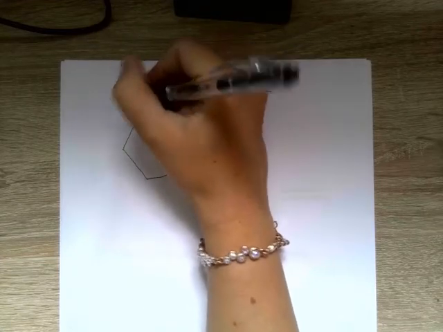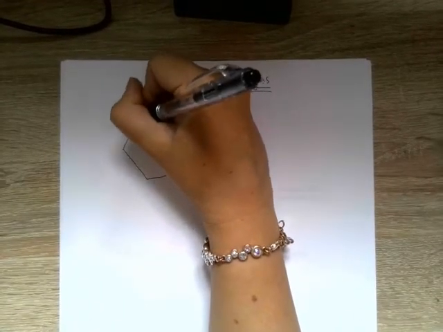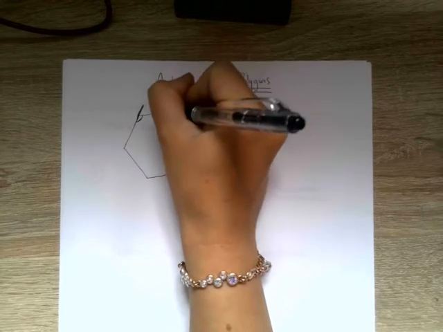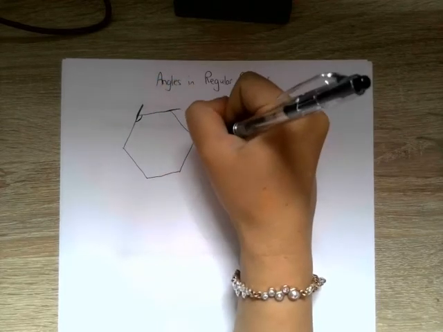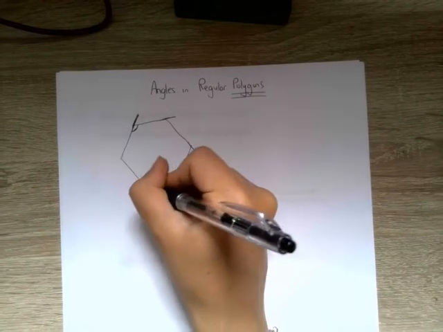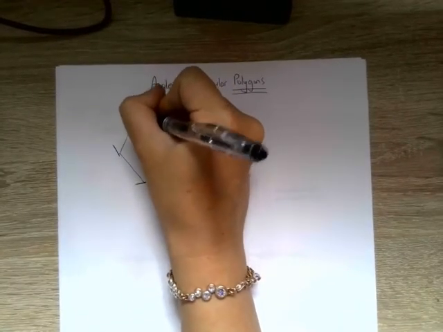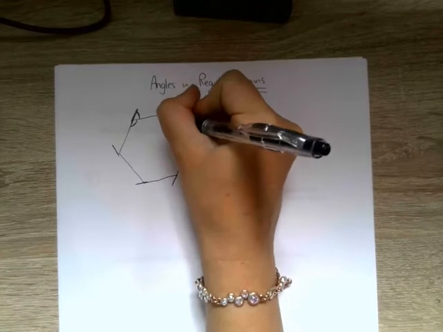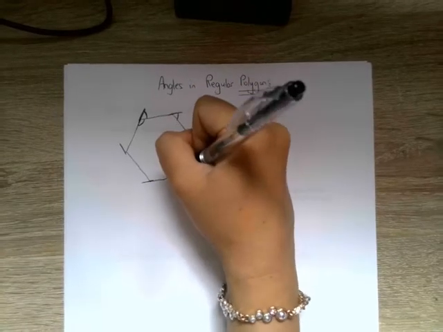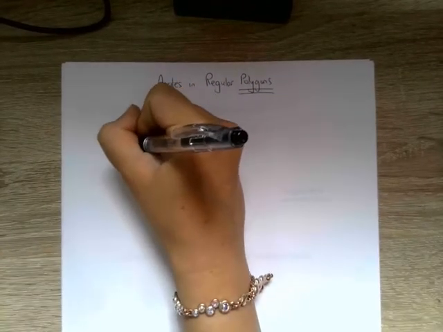So those are the interior angles, and if you extend the line for each of the sides like this, you also have what are called the exterior angles. So this one here would be an exterior angle, and so with this one, and this one, and this one, this one, and this one.